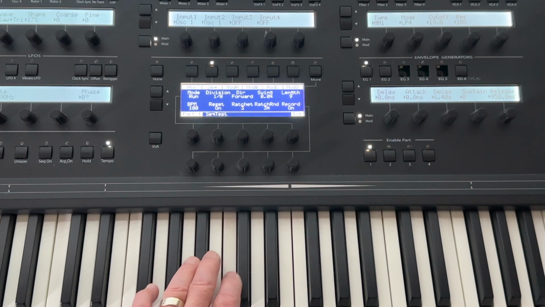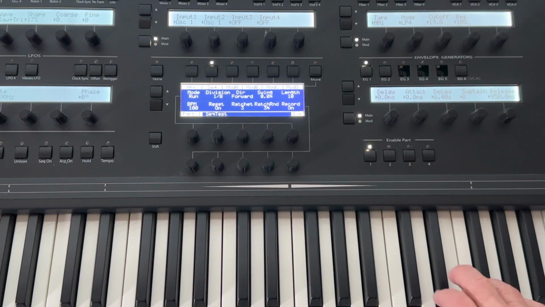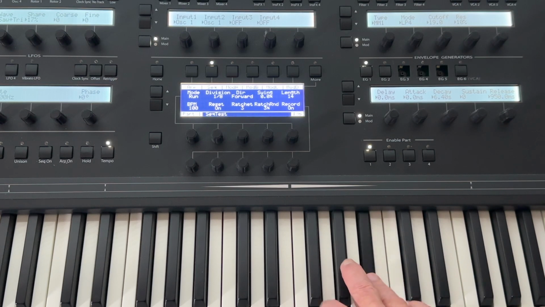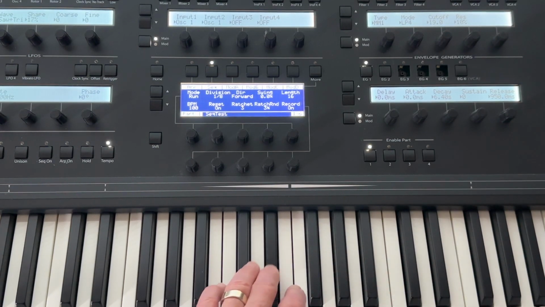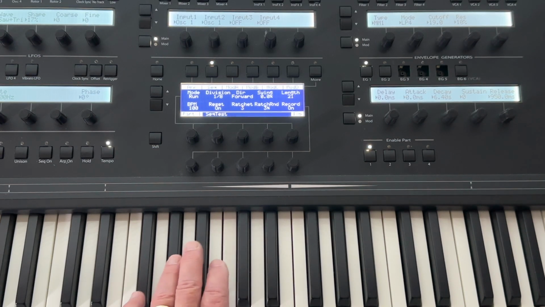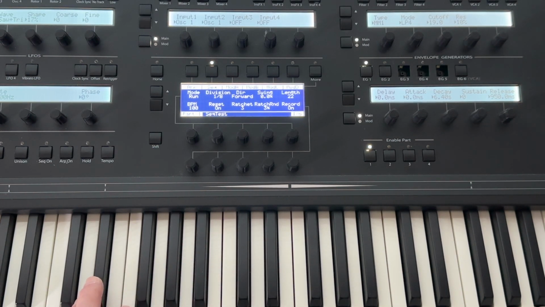And what I'll do is load all of the 32 steps with something. Because what happens when you want to do a random modulation of the sequence length, you can have all these other parts, all these other notes show up.